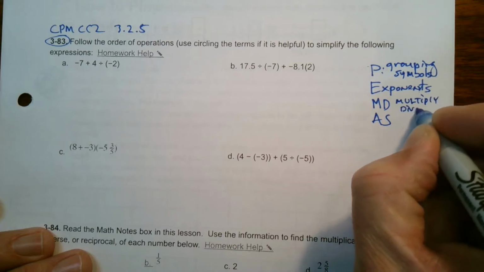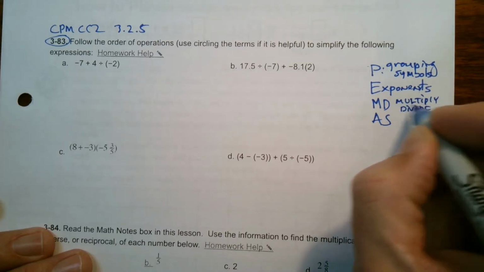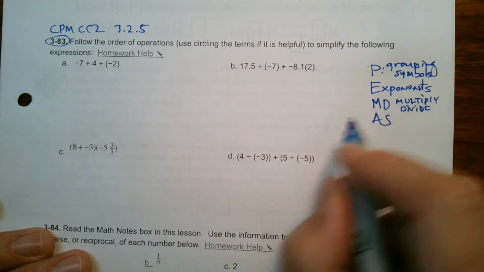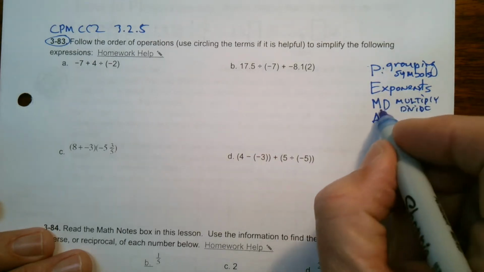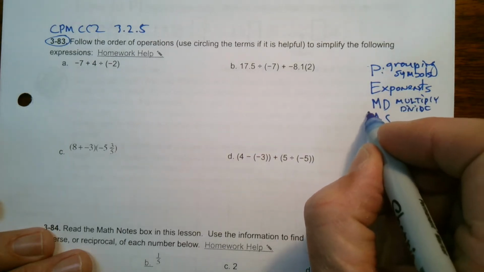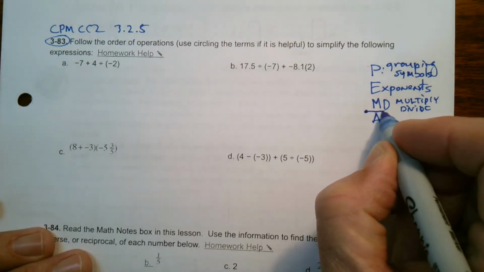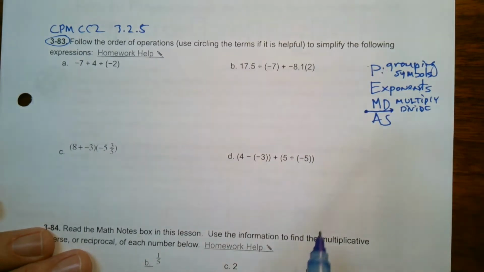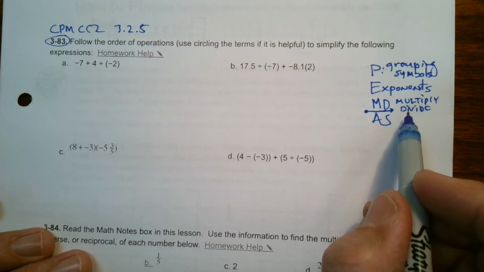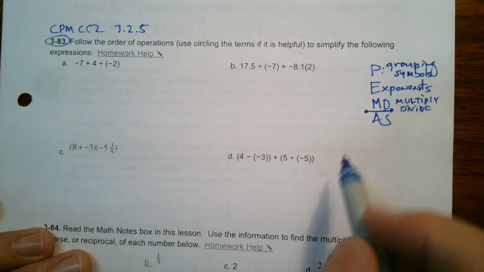Now remember, the multiply and divide doesn't happen one before the other. It is in whatever order it is. It goes from left to right. So starting on the left, I do multiply and divide based on what comes first. I could divide first sometimes, I could multiply first. It depends on what's first, left to right.